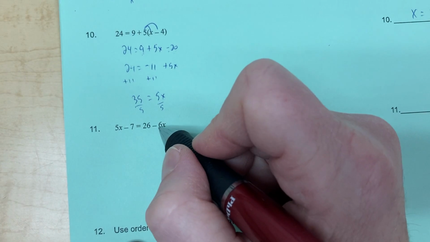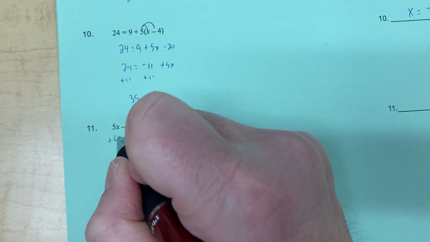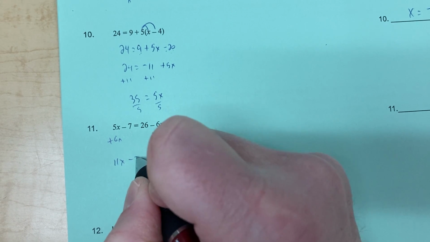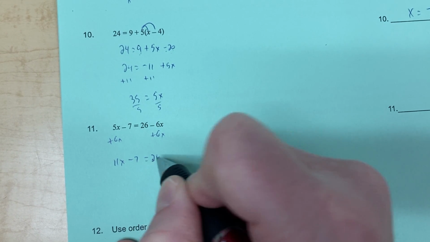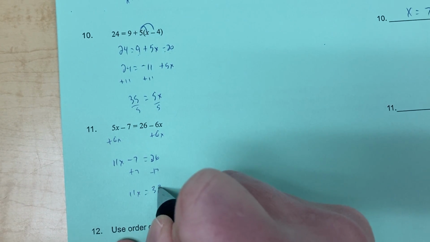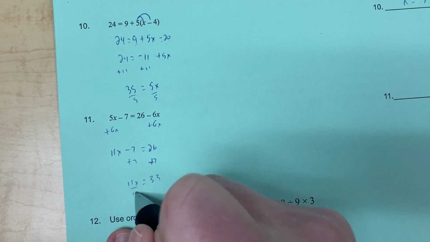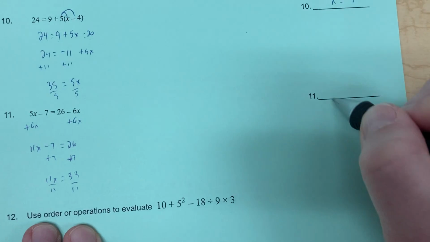And then this last one, we've got variables on both sides, so let's get rid of one of them. I'm going to get rid of that one there. We get 11x minus 7 equals 26. Add 7. 11x equals 33. And then divide by 11. We end up with x equal to 3.